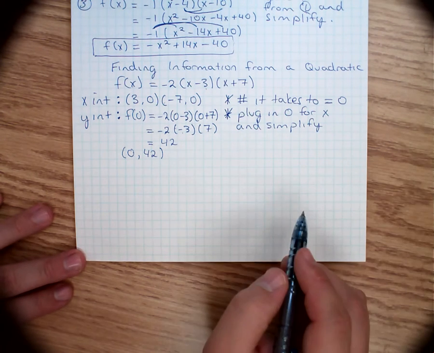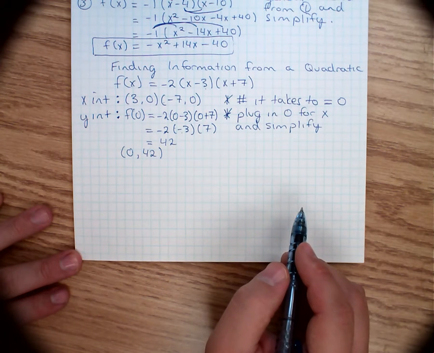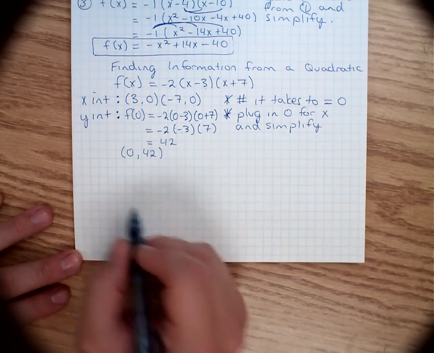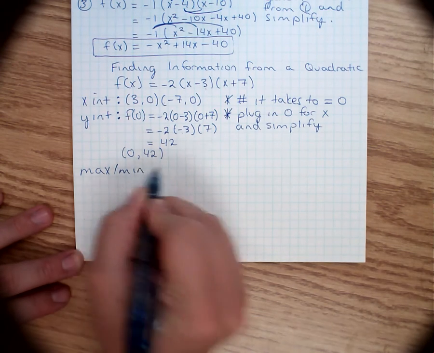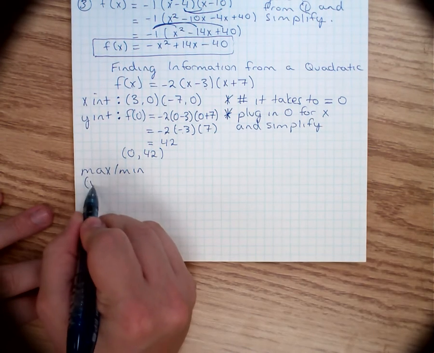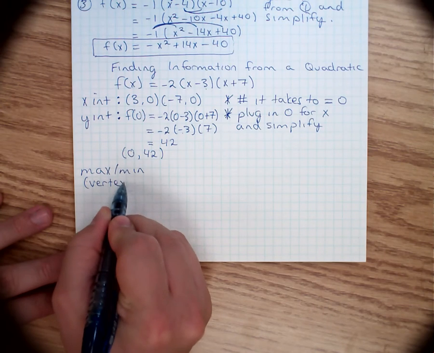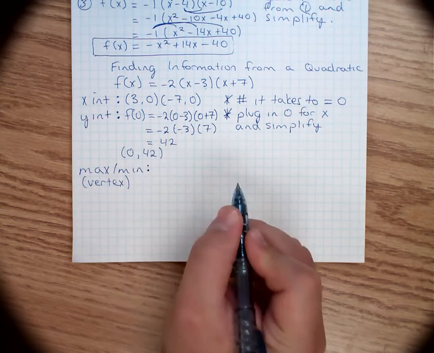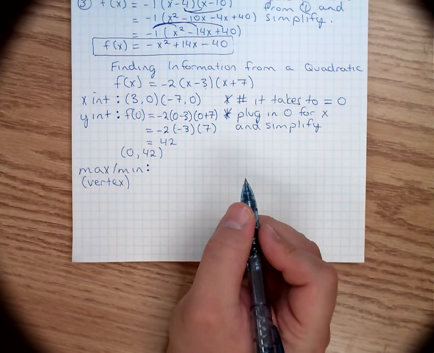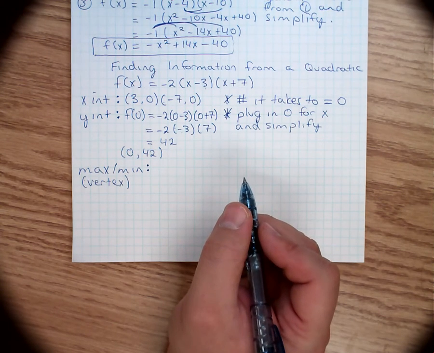Now, we finally have our maximum and minimum, which we'll eventually learn is called the vertex. We're still in the same toolkit entry.